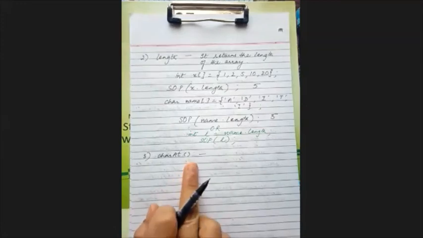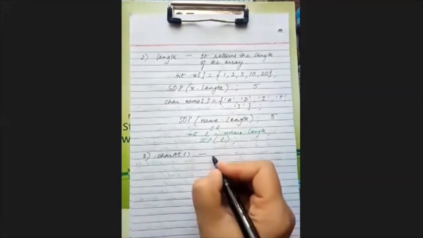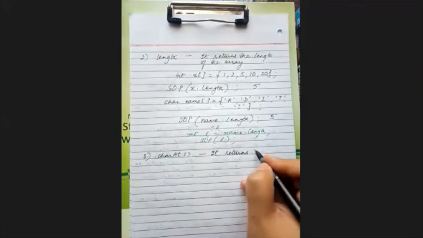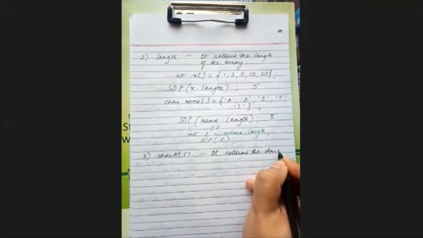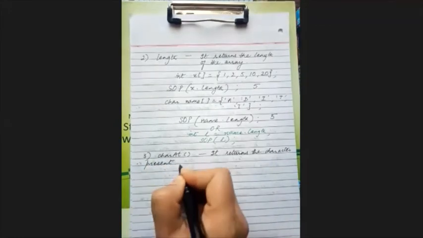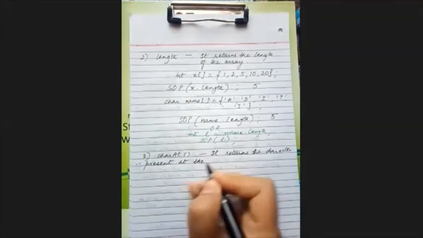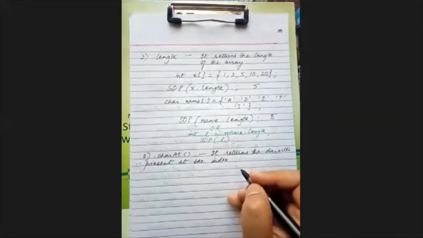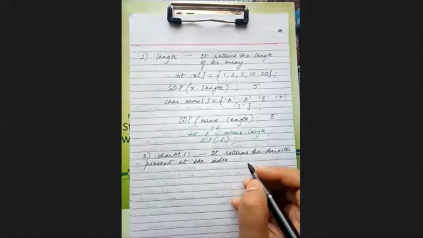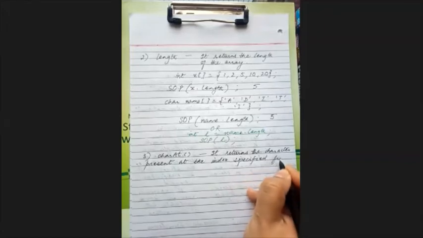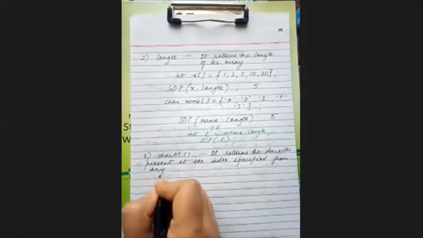The next function is charAt. It returns the character present at the index specified from any string.